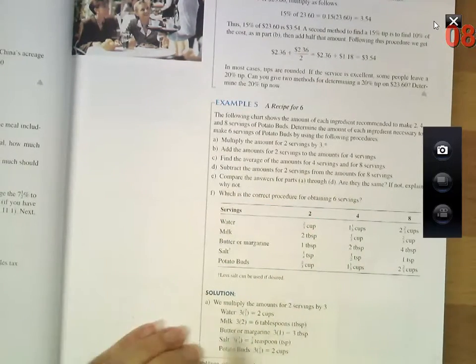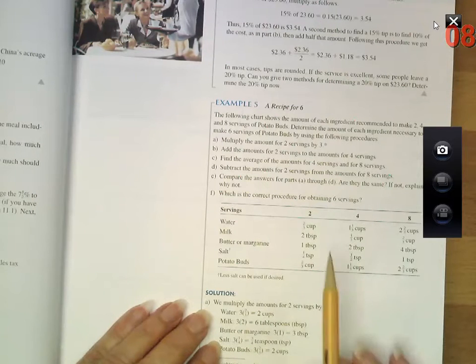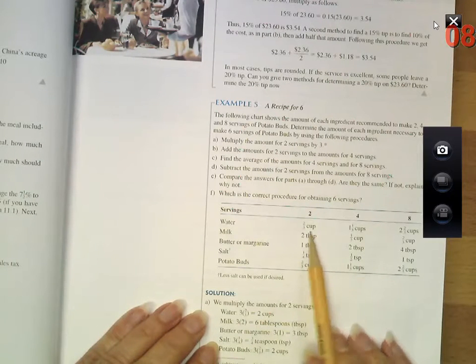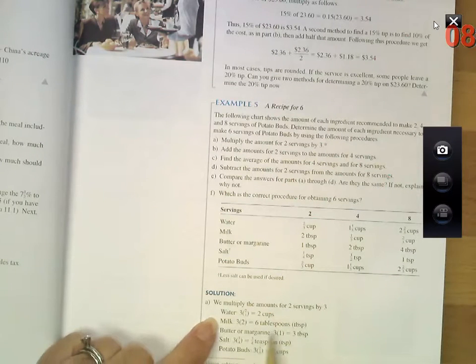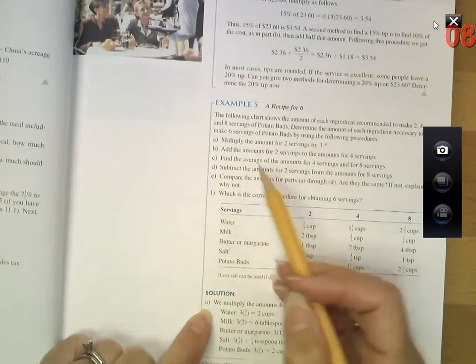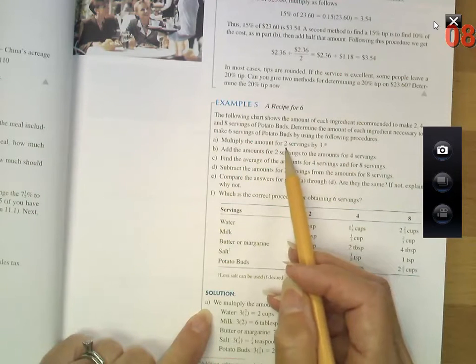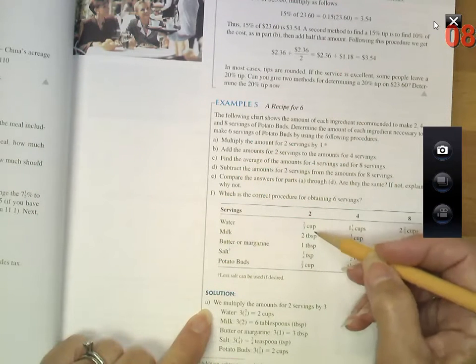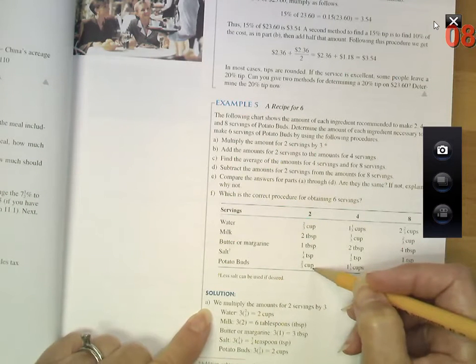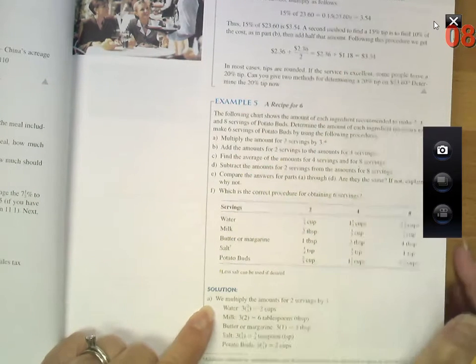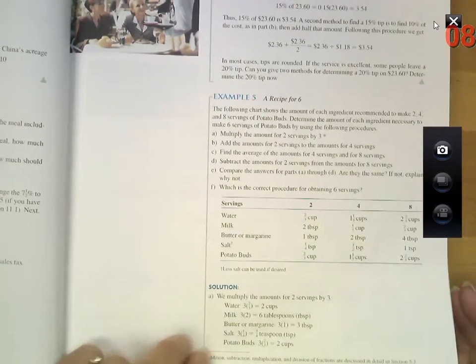They had so much for 2 servings and so much for 4 servings. So you would have to multiply the amount for 2 servings by 3, that by 3, and so forth. All you're doing is little fraction problems to see if you can do that.